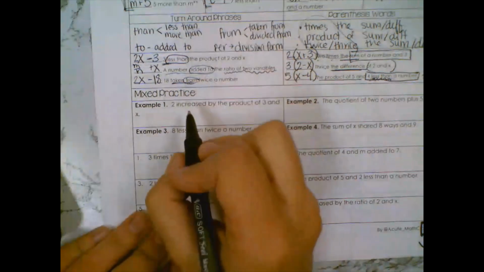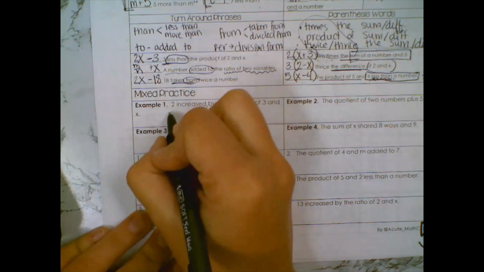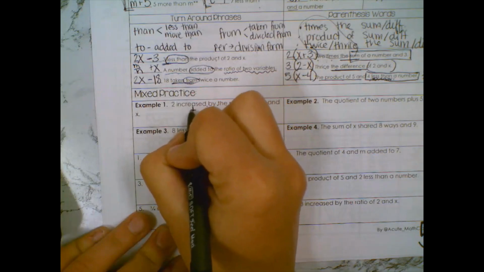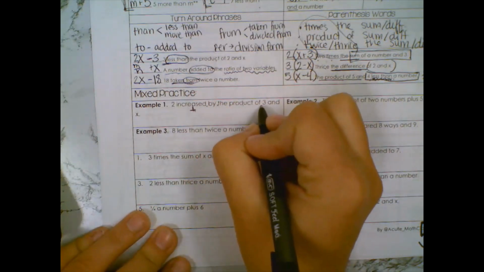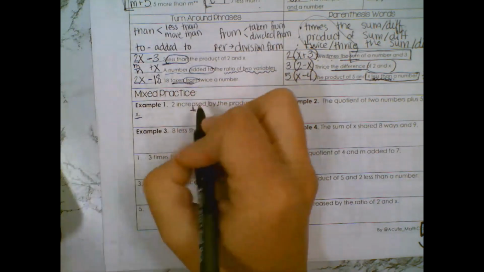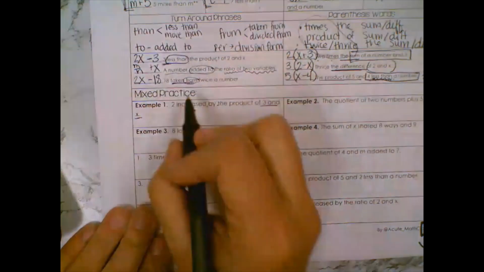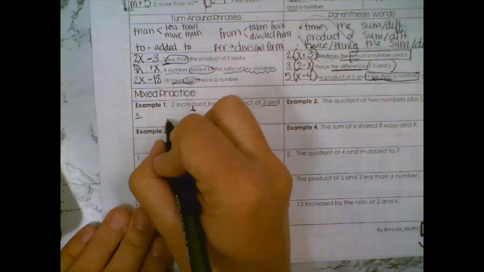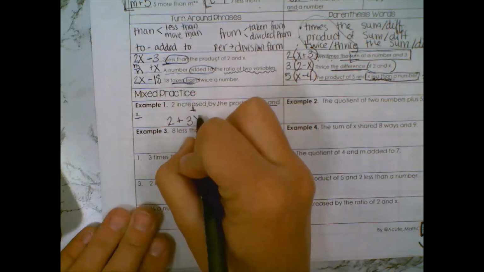So example 1, 2 is increased by, so 2 is being increased by, so added, that's a plus sign, the product of 3 and x. So 3 and x are going to be multiplied together. So remember, the biggest thing is you write in the order you read, unless there's a turnaround. And we don't have that, so we're going to write in this order. 2 is being increased by the product, that means multiplication, of 3 and x. And that's it.